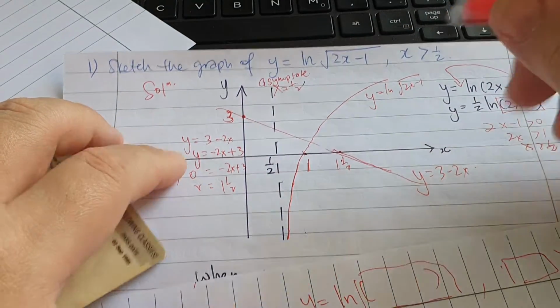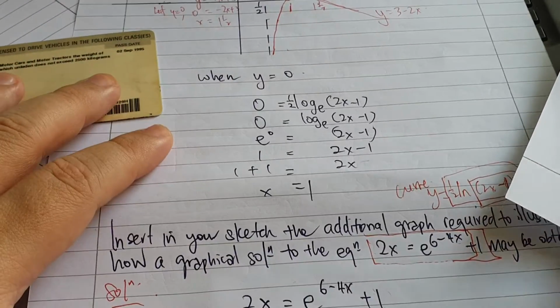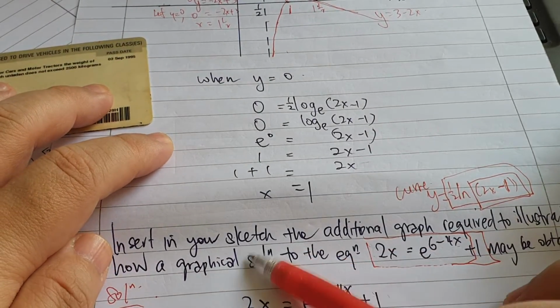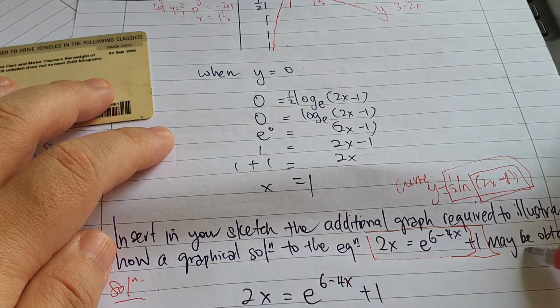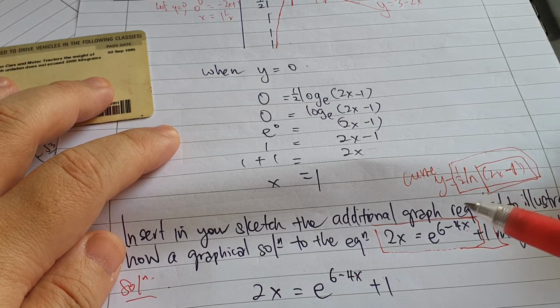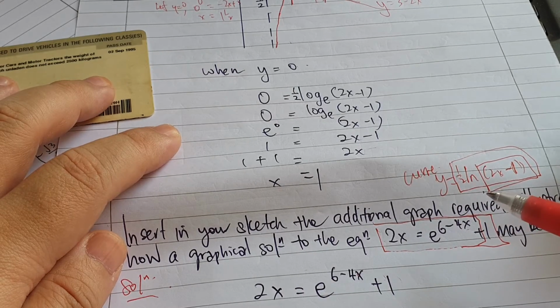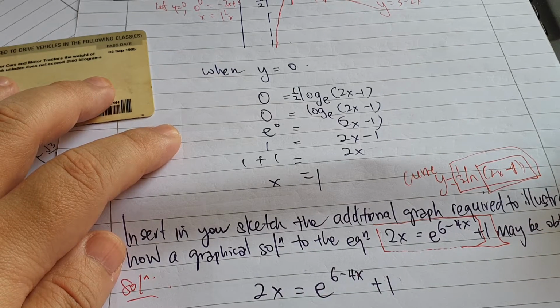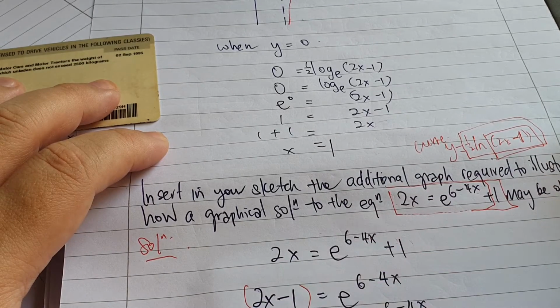That's all. Now, does the question require us to do anything else? No, the question only says insert in your sketch the additional graph to solve this. So that's all. If you know your syllabus requires you to explain, then you still need to show this working.